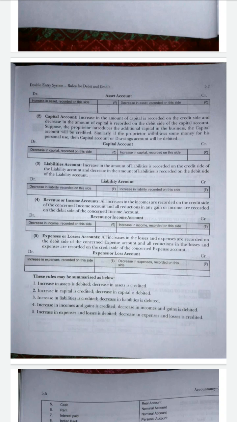Next one, revenue or income accounts. Revenue or income is a credit balance, because revenue or income is a nominal account. You have to apply the rule. What is the rule for the nominal account? Debit all the expenses, credit all the incomes. So income and revenue are a credit balance.